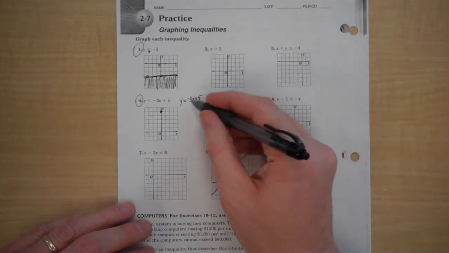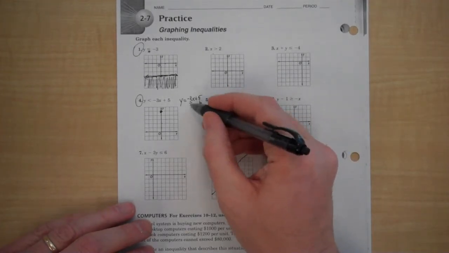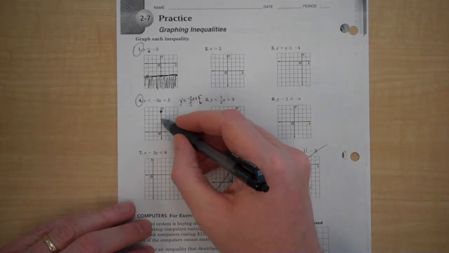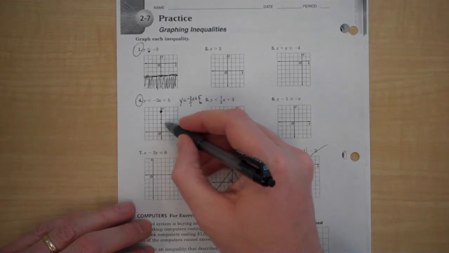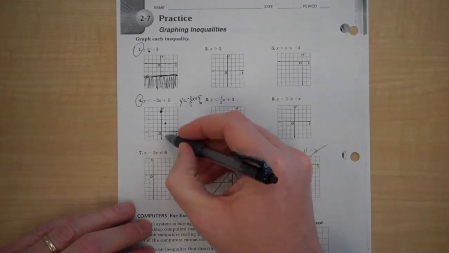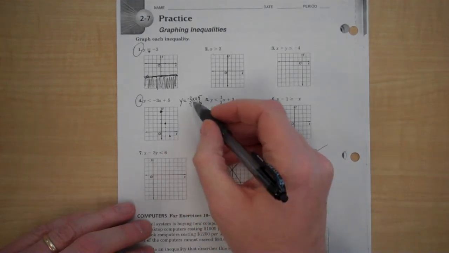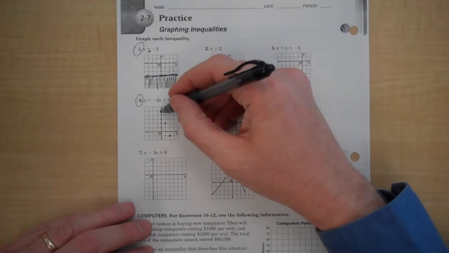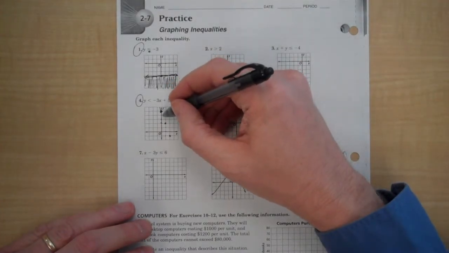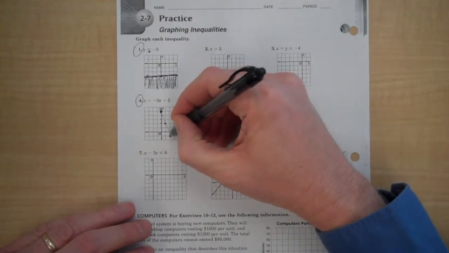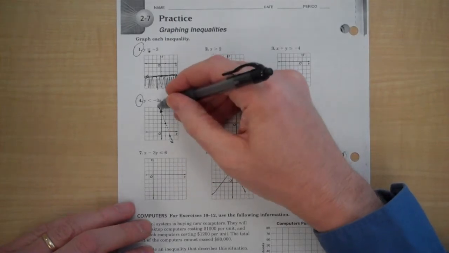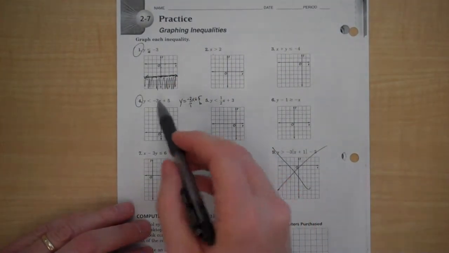This is the y-intercept. I'm going to put -3 over 1 because I'm going to go down 3 and over 1, down 3 again and over 1, because that is the slope. So I have a point, I got the slope. I'm going to draw a dotted line so as not to include that line as part of the solution.